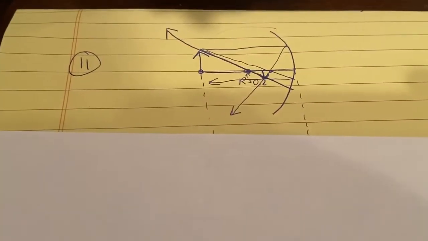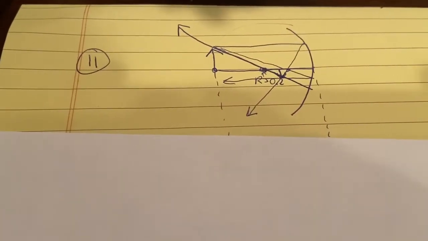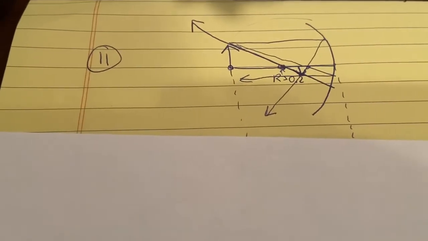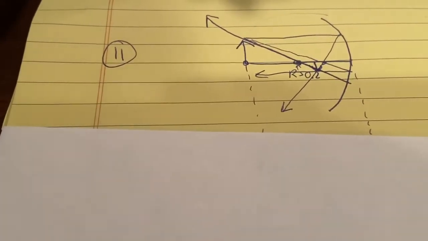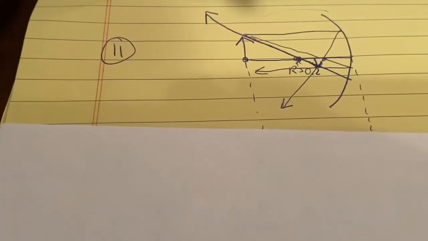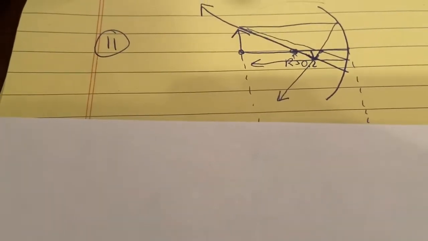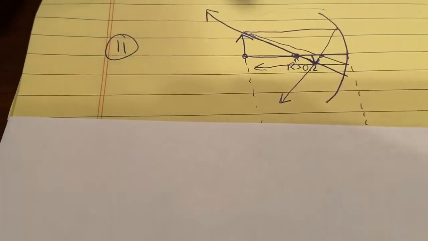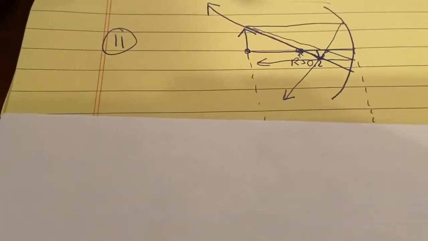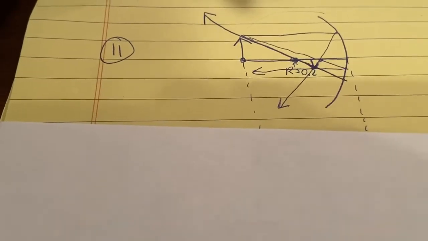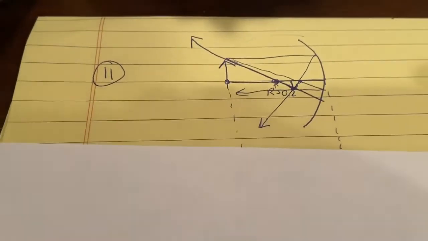Chapter 26, Problem 11. A concave spherical mirror has a radius of curvature of magnitude 20 centimeters. Find the location of the image for object distances of 40 centimeters, 20 centimeters, and 10 centimeters. For each case, state whether the image is real or virtual, upright or inverted. Find the magnification in each case.